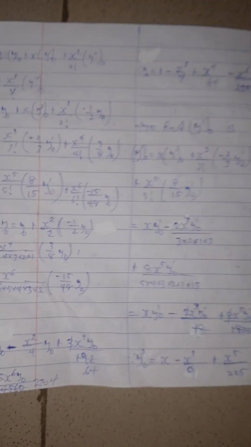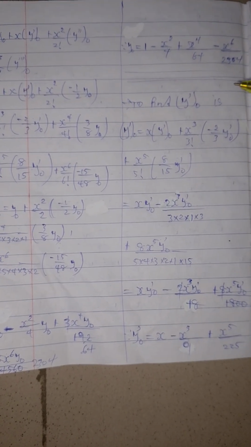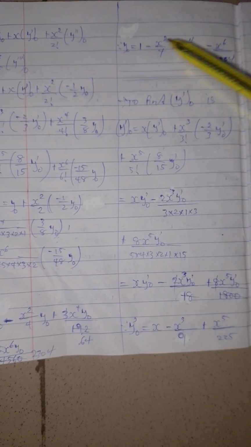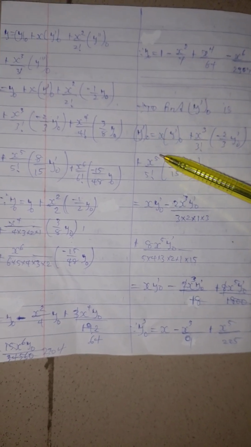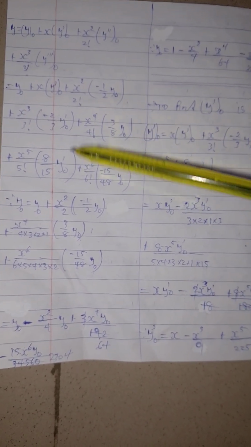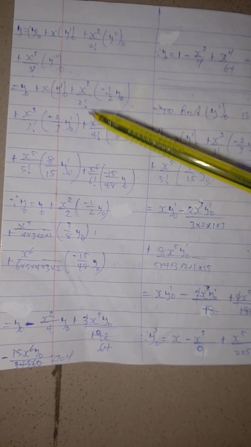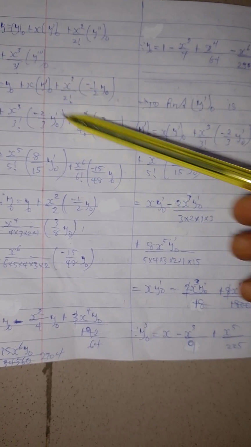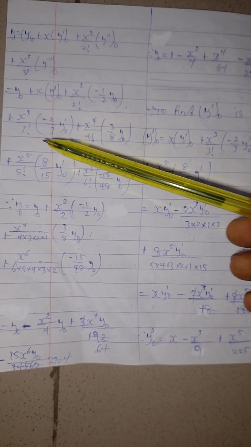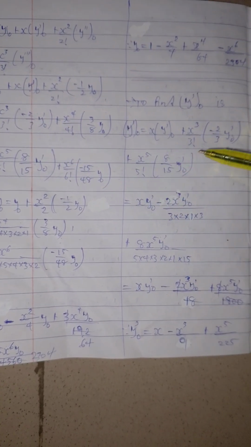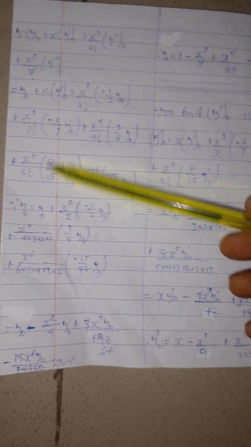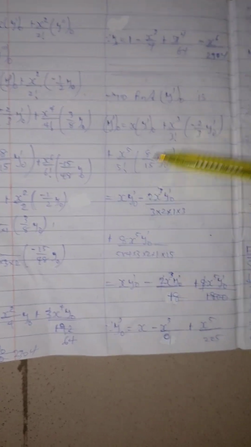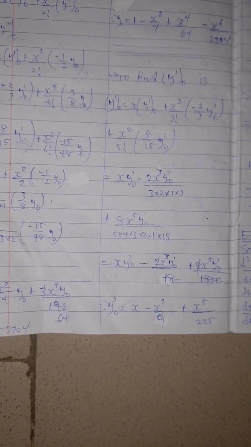Now again, we have to find our y prime naught. So let's find our y prime naught. Our y prime naught is something else. Which one has y prime naught here? We have x y prime naught, and bring it down. I have x³, I have this one, I'll bring it down. Then what again? I have x⁵ y prime naught. That is y prime naught. I'll bring it down.